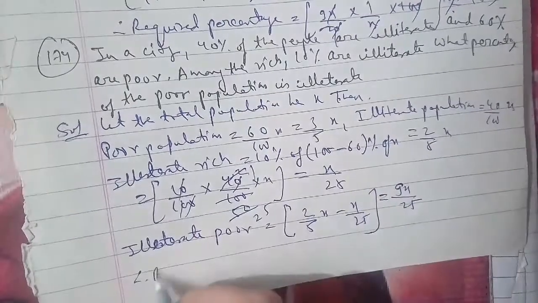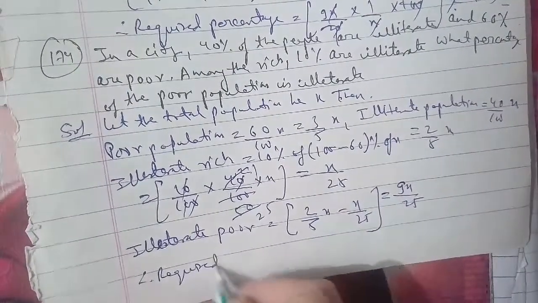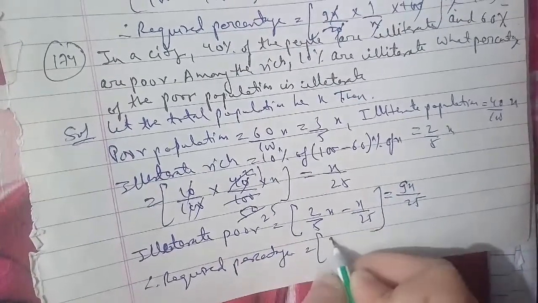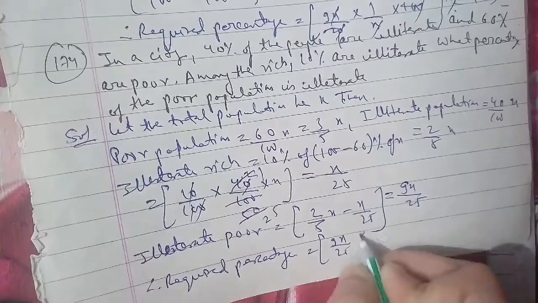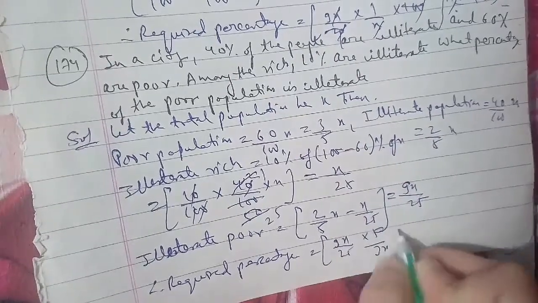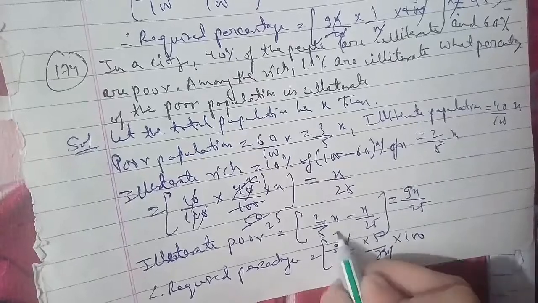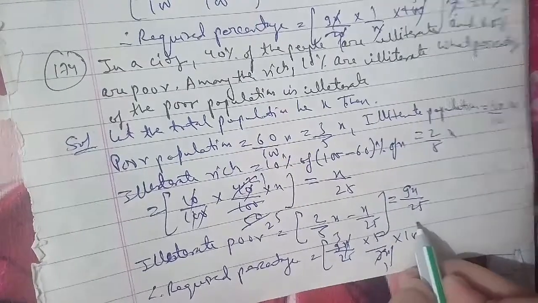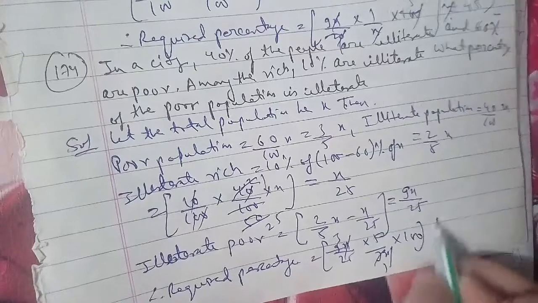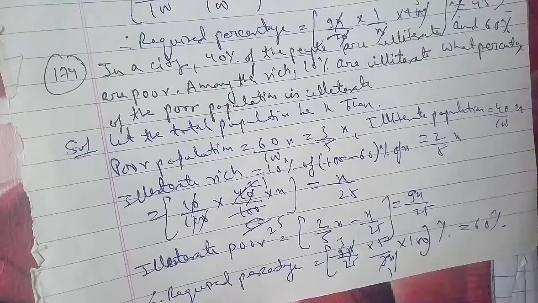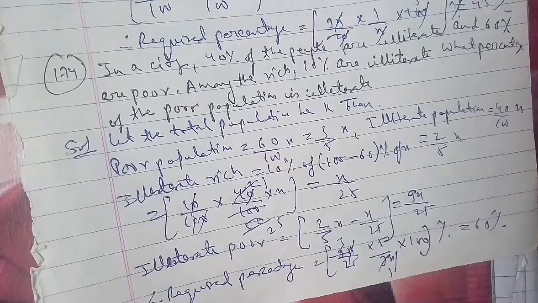So the required percentage equals 9x upon 25 into 5 upon 3x, where x is cancelled by x. 3 1s are 3, 3 3s are 9, and that equals 60%, which is the answer.